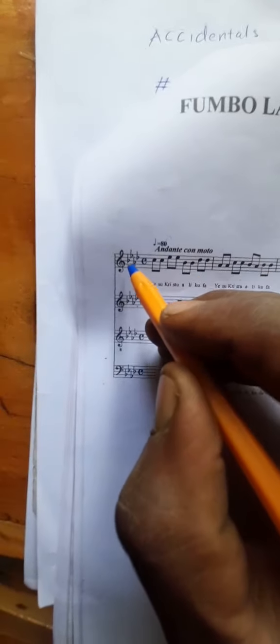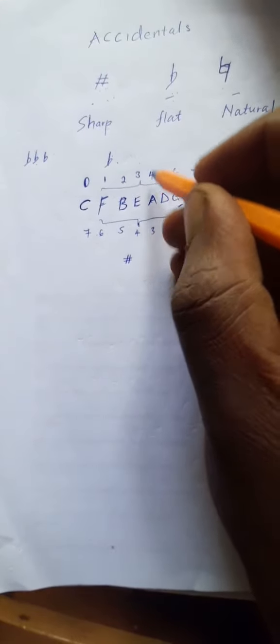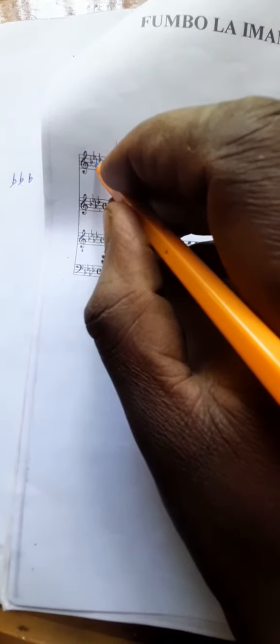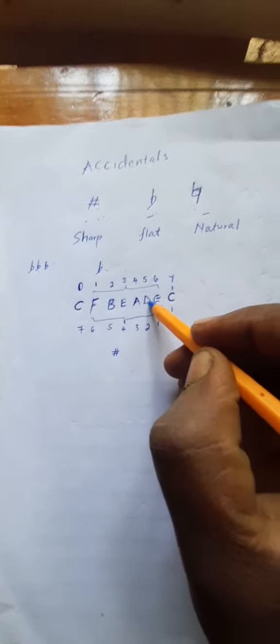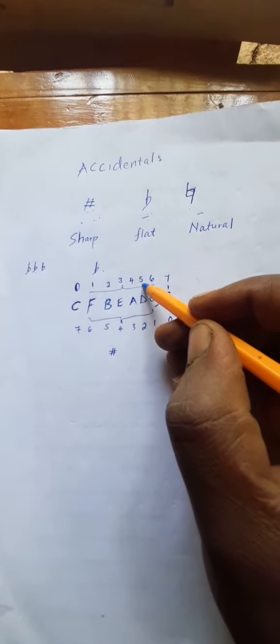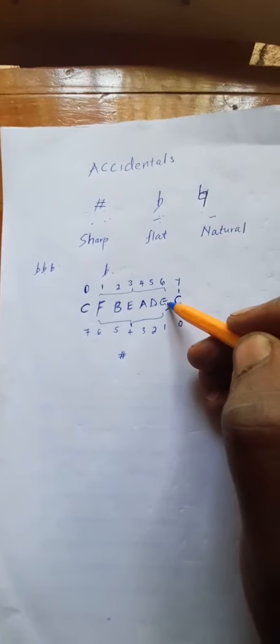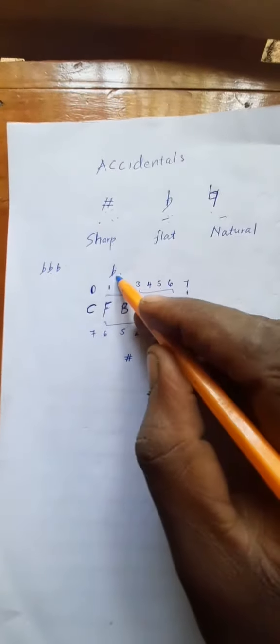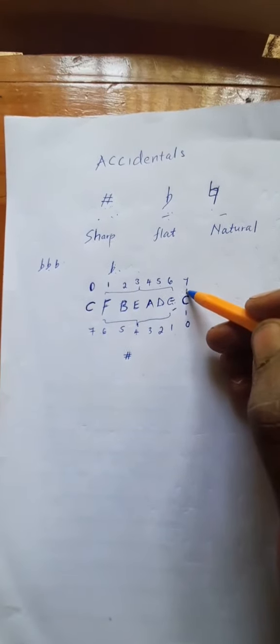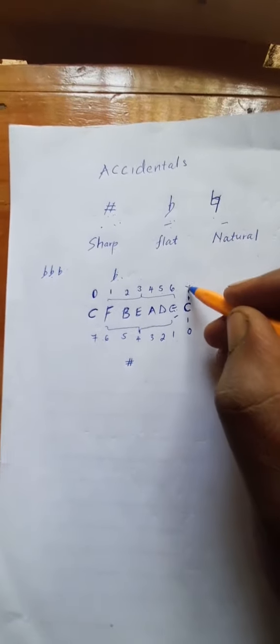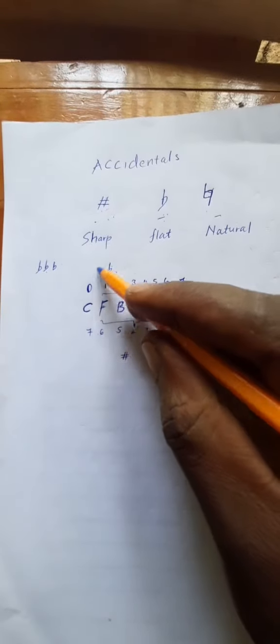Look at this key signature. So you have 1, 2, 3, 4. When you come to our formula here, that means that it is A. So this music here is written in key A flat. Look at 1, 2, 3, 4. You have to count. So D flat has got 5 flat signs. G flat has got 6 flat signs. Then C flat has got 7 flat signs.